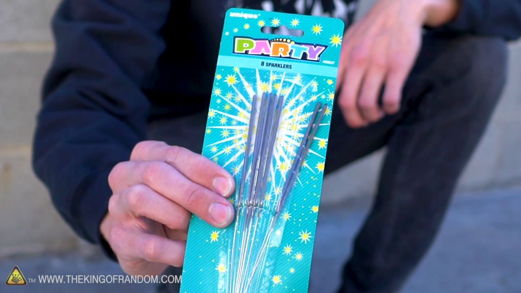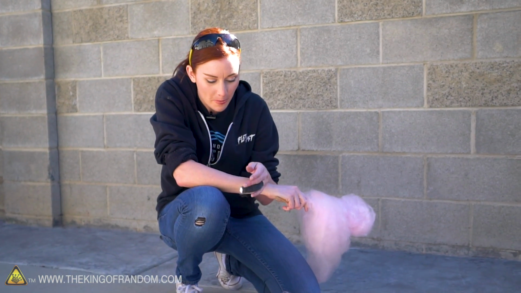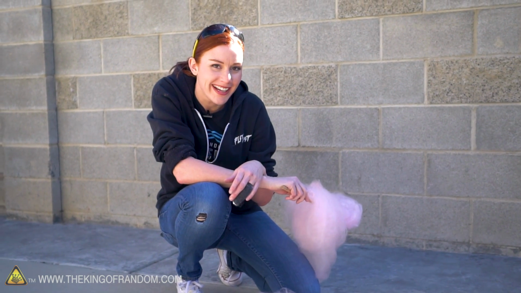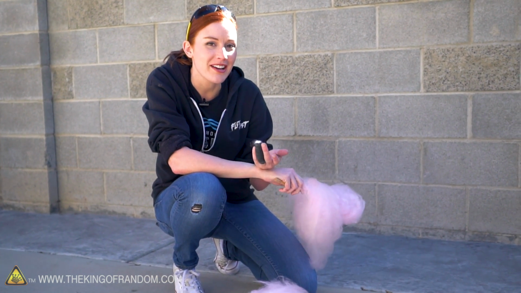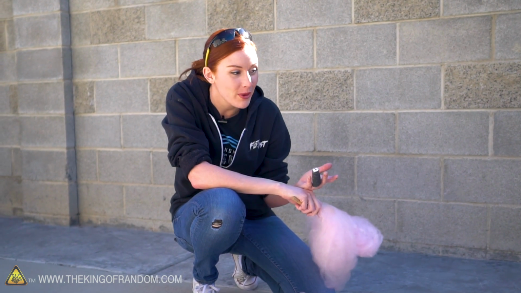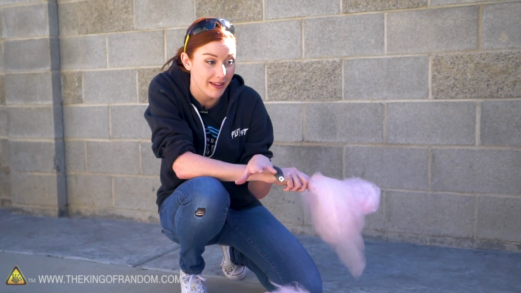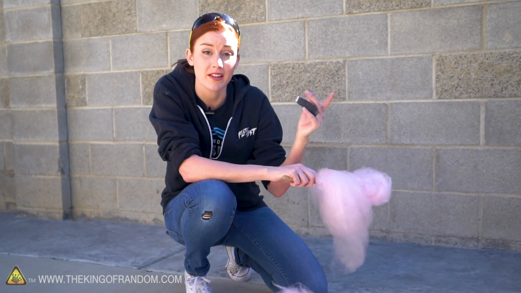So a few things we're going to try. We've got cotton candy, and we've just run into a small roadblock. We're out of oxygen. Thankfully not in the air around us, but our tank is out. So we have just enough to attempt a small experiment with the cotton candy right now, and then we're going to have to pick this up at a later date.